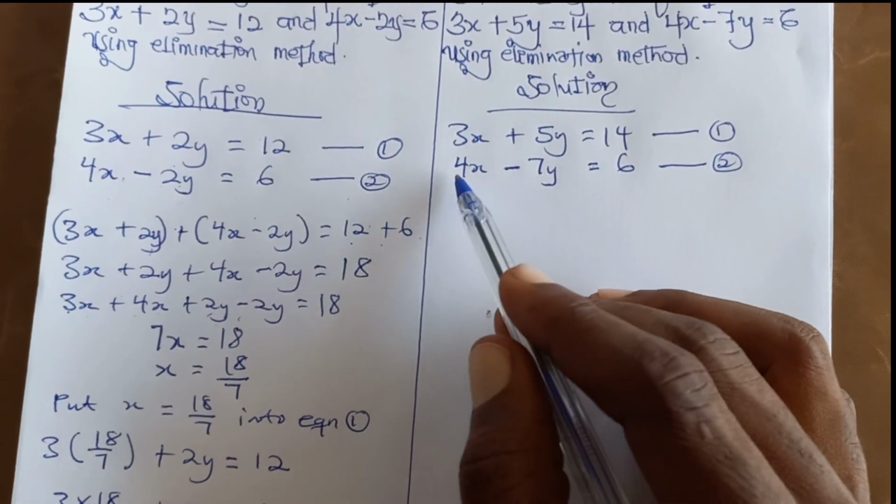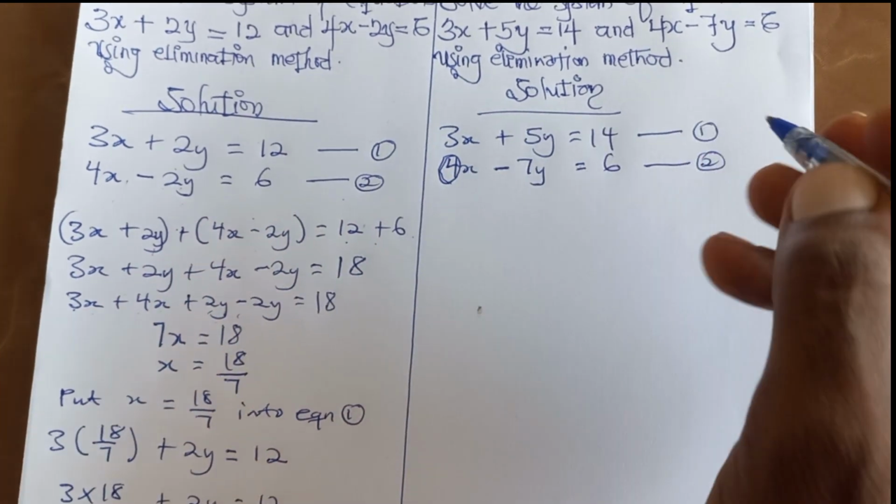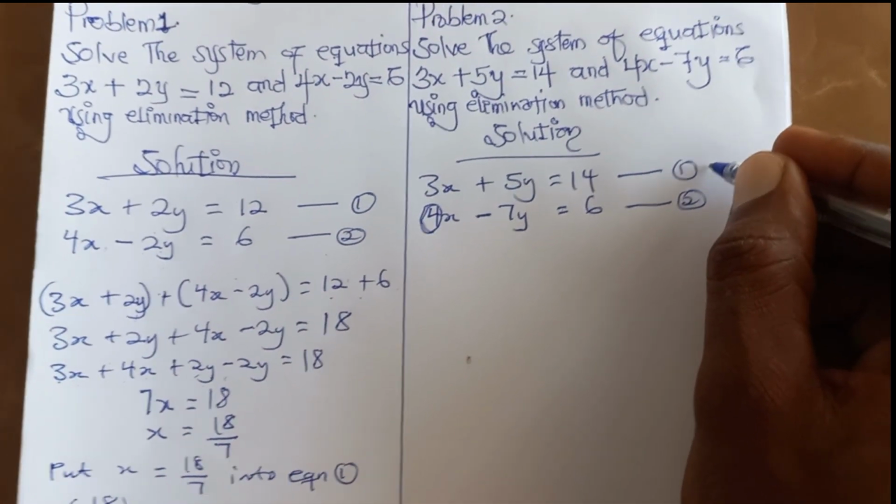So we are going to multiply equation 1 by 4, and then multiply equation 2 by 3, the coefficient of x in equation 1.